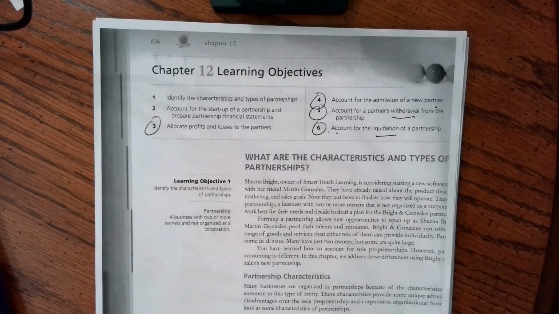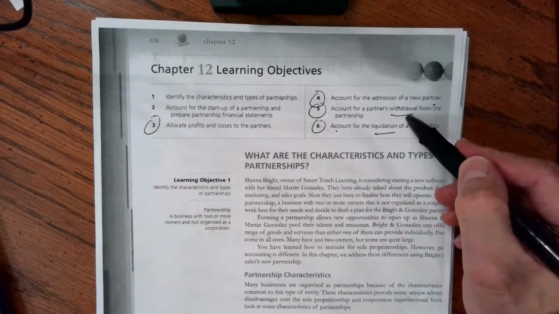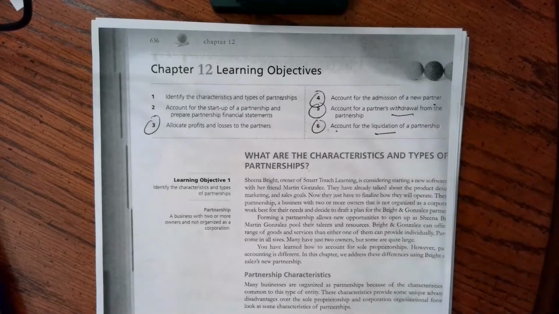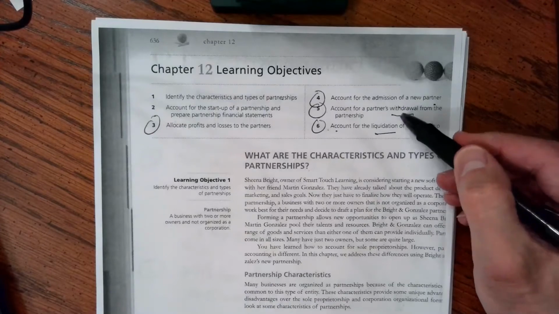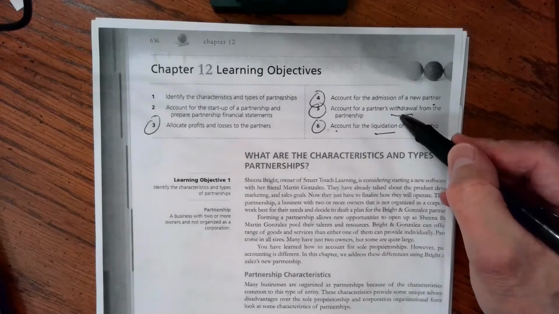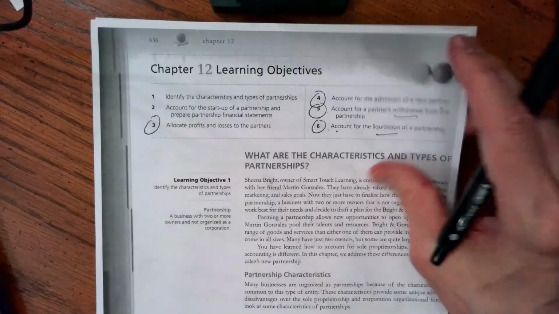Okay, now let's examine how a partner withdrawal is accounted for in a partnership. A partner leaving the partnership. First of all, the existing partnership is dissolved and a new partnership agreement has to be written up for the remaining partners.